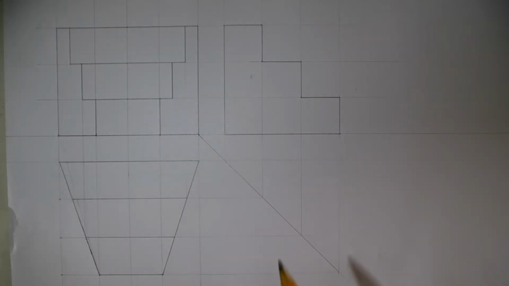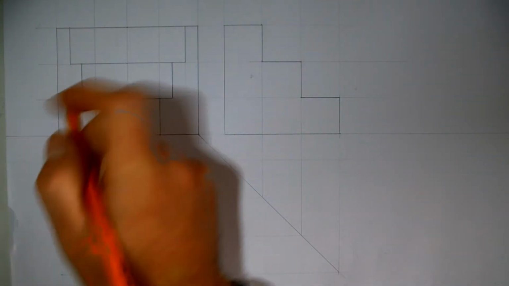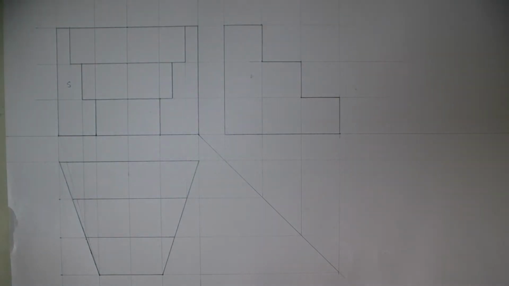In this class, what we're going to do now is try to find the true shape of S. When the question says find the true shape, it wants you to actually draw the true shape. So what's the actual shape? The true shape means, what does it look like when you look directly at it?